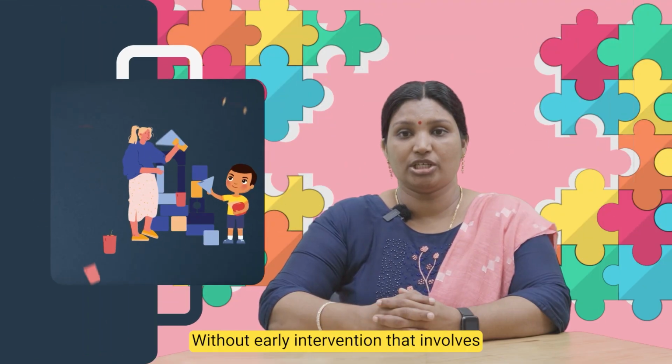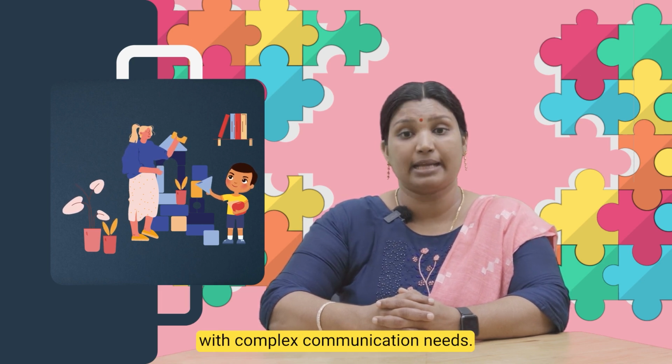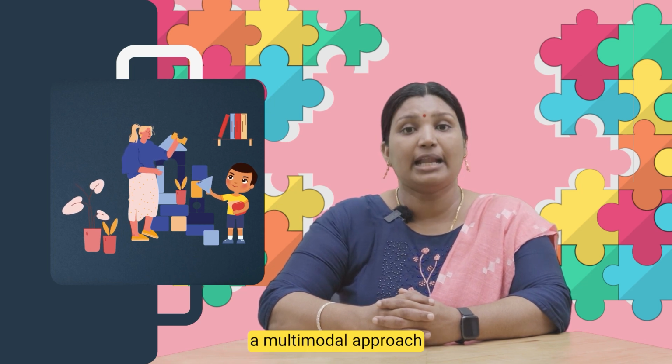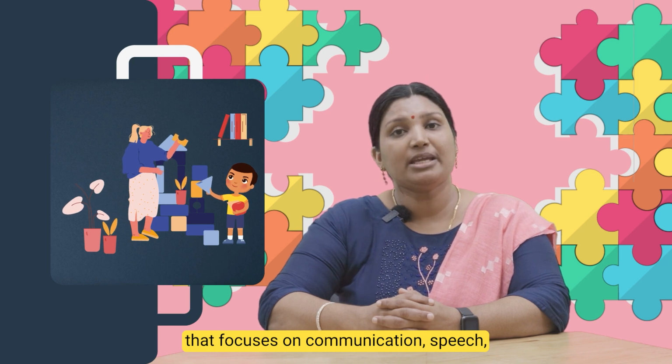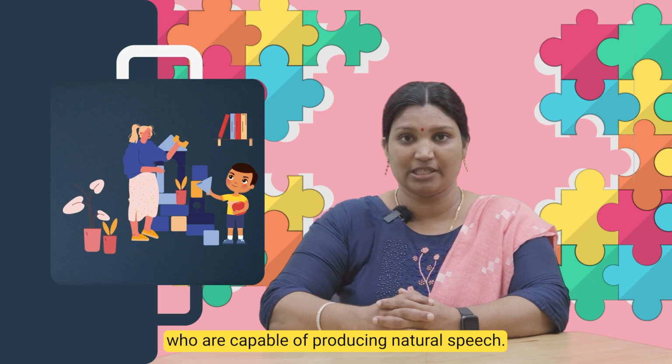Without early intervention that involves AAC, quality of life can suffer for children with complex communication needs. This is why experts suggest a multimodal approach in therapy that focuses on communication, speech and language for children who are capable of producing natural speech.